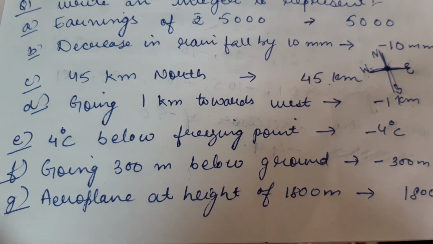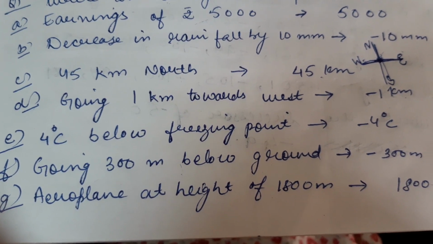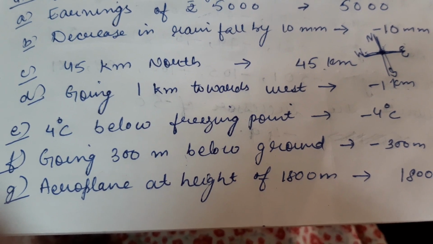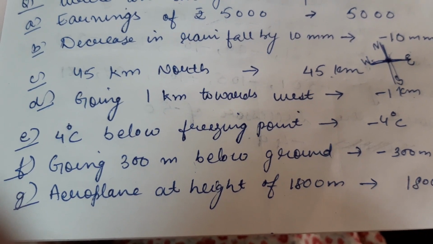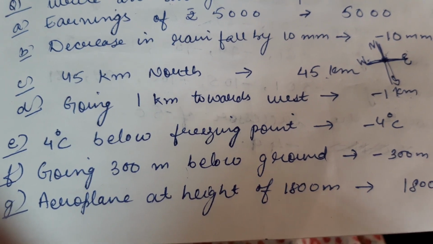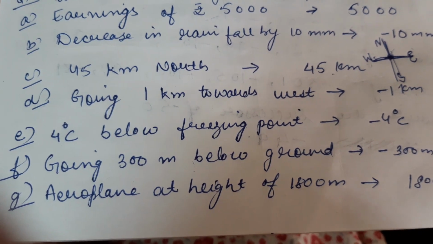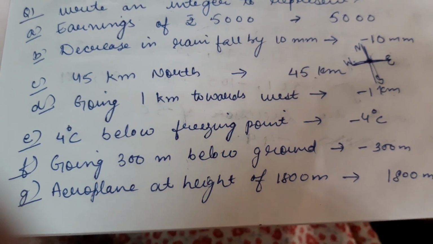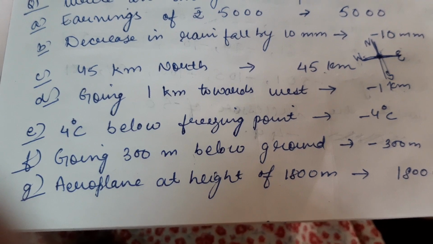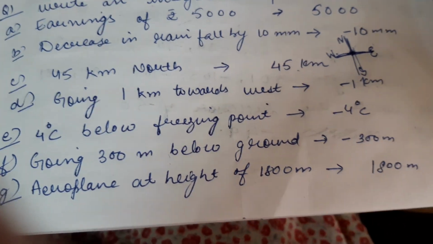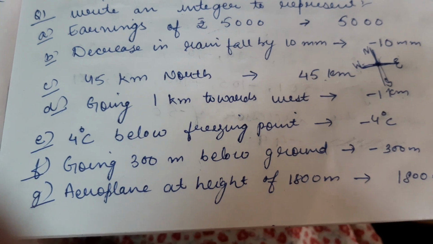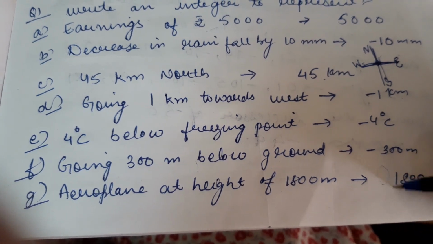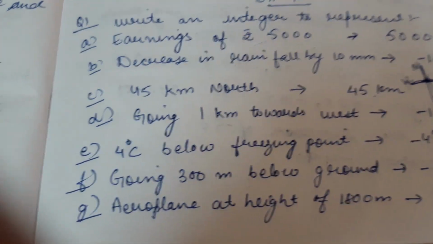F part, going 300 meter below ground. Now below ground means we are going down, like the example I took in the starting of the chapter. If we go deep inside the sea, then how will we represent it? On the ground level, if I assume 0, and if I am going down, it will be negative. So minus 300 meter. G: Aeroplane at a height of 1800 meter. Now we are at a height from the ground, so it will be positive 1800 meter. One thing more: if I say positive, I need not write a plus sign in front of this. If I have not put any sign, it means it is a plus sign. For negative sign, I have to mention it.